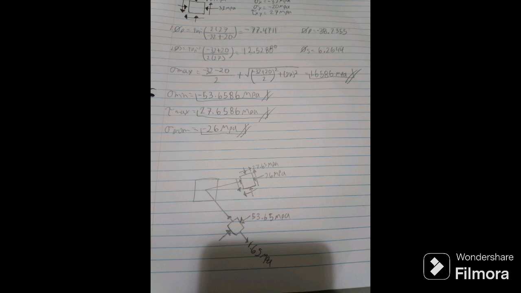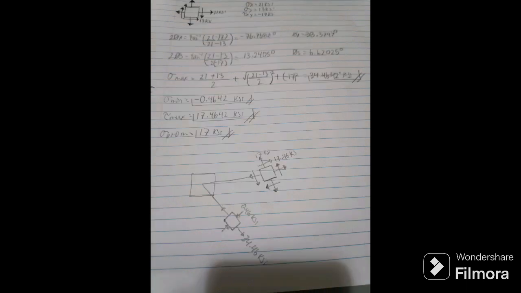Then we calculate the max shear, and we get as a result 7.1589 ksi, and then sigma average, and we get 6.5 ksi.